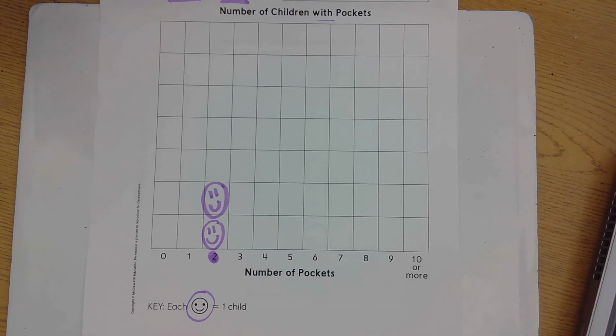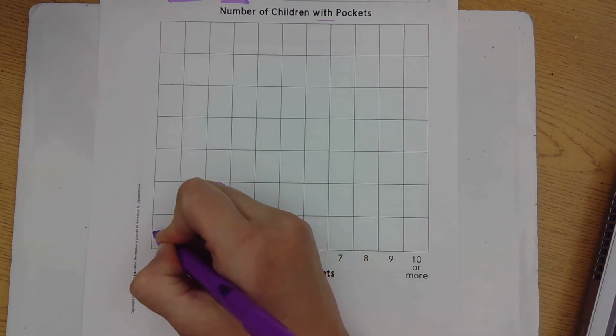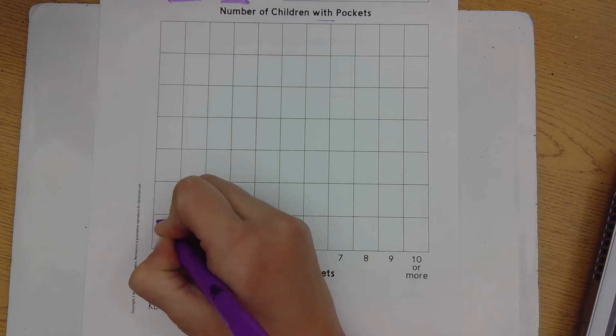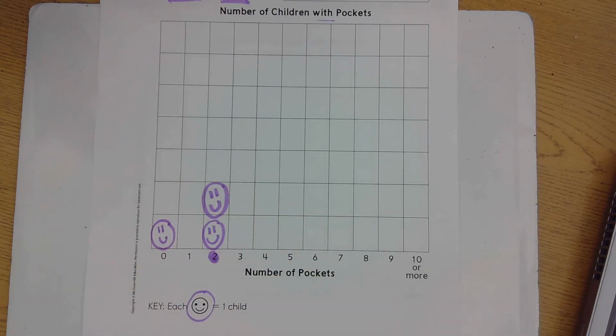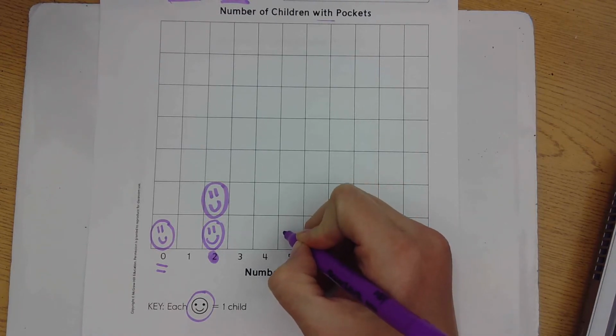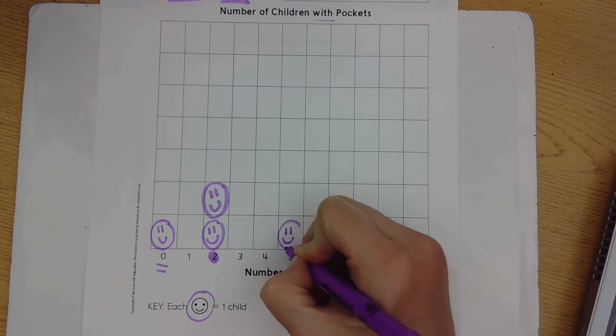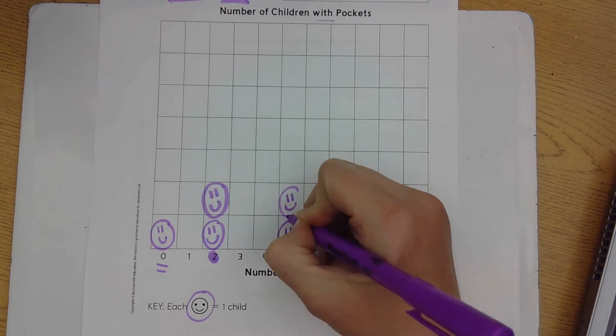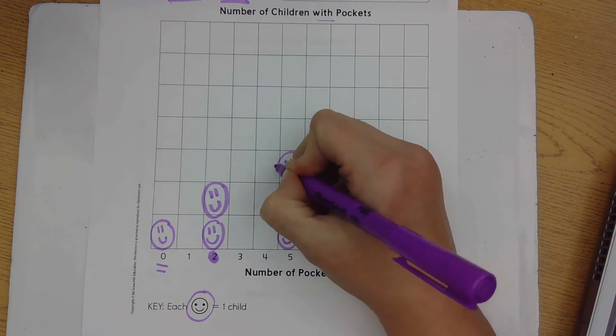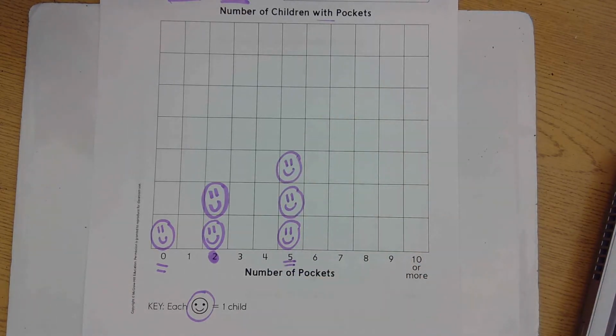If there was a person in your classroom that had 0 pockets, no pockets at all, maybe it was only one person, I would put 1 smile where it says 0 pockets. Let's say there are 3 friends in the classroom that had 5 pockets on their clothing. So if there were 3 friends that had 5 pockets, I would draw 3 smiles where it says 5 pockets.